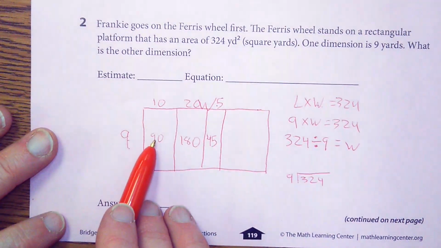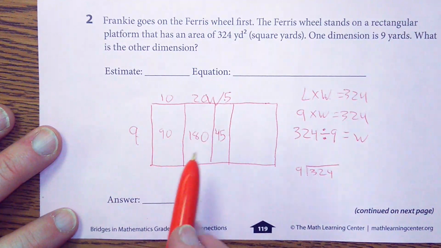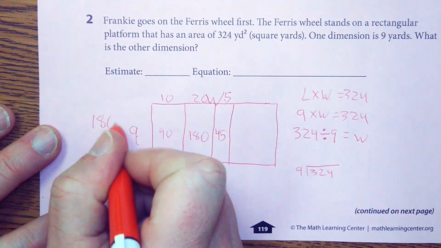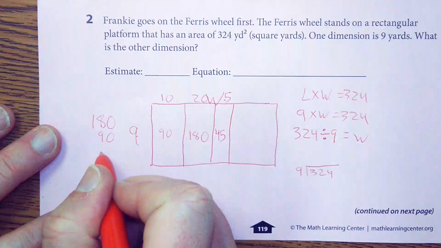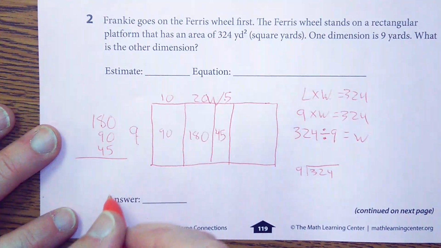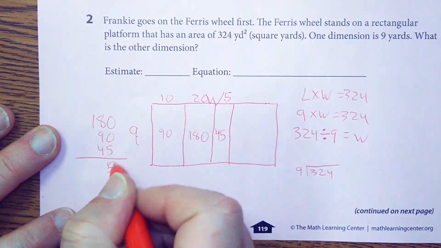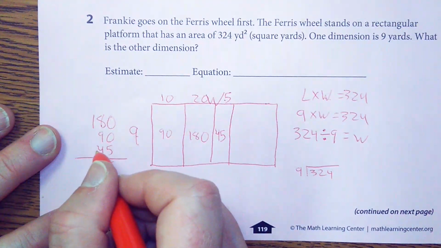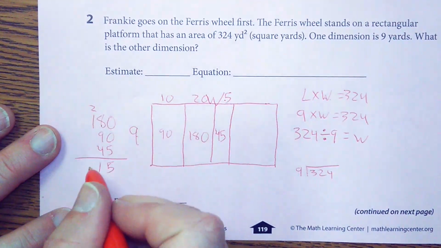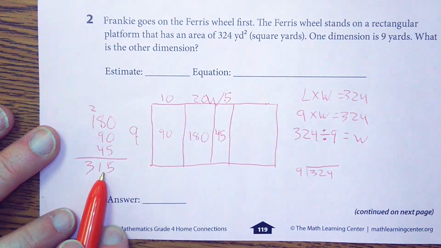At this point in time, you might be uncomfortable doing this mental math, and that's okay. Keep a tally over on the side. Keep your 180, your 90, and your 45 stacked, and add them. There's your 5. Let's see, 17, 18, 19, 20, 21. Carry the 2, so I'm up to 315.